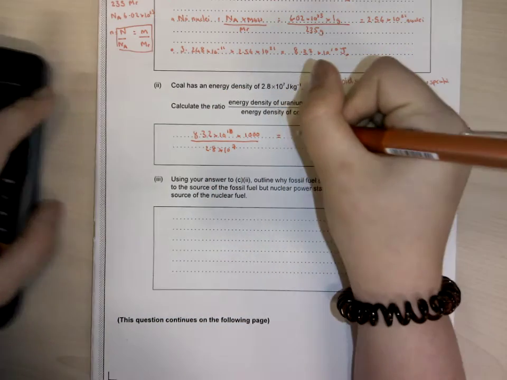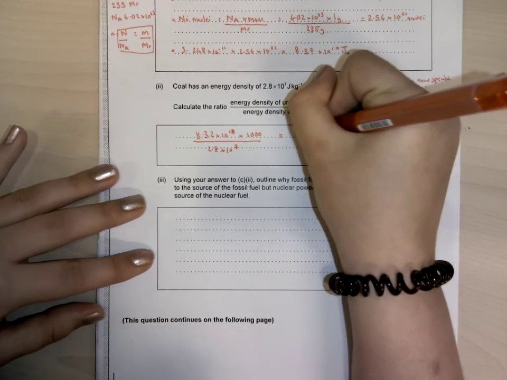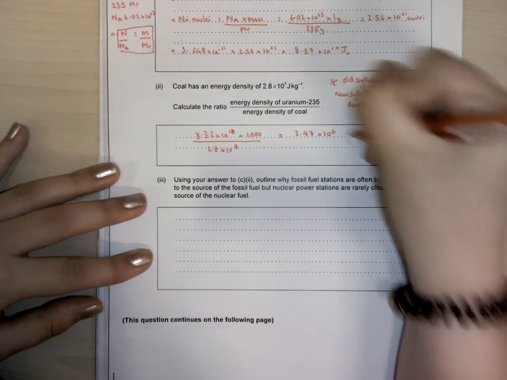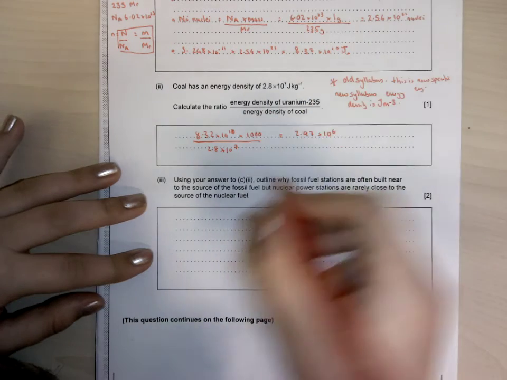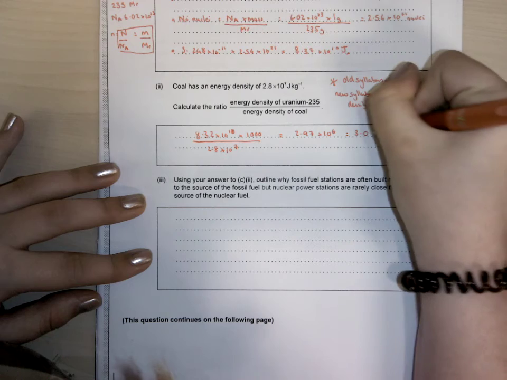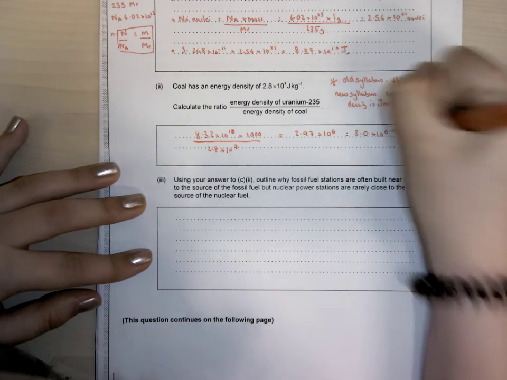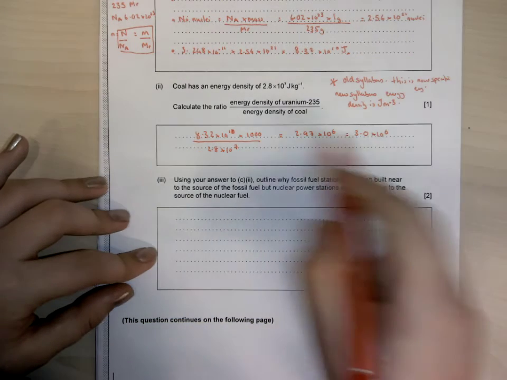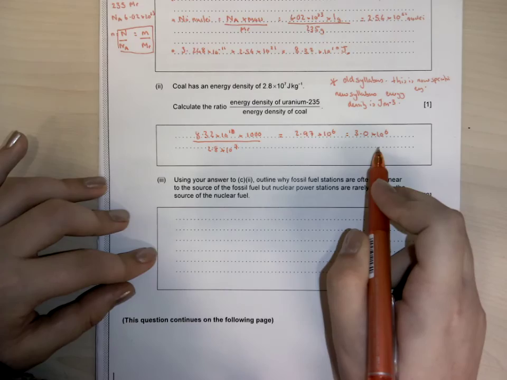And that gives you 2.97 times 10 to the 6. Again, I want to keep it in two significant figures, so I'm just going to write 3.0 times 10 to the 6. Okay. Again, because it's just a ratio in there, I don't need any units with it.